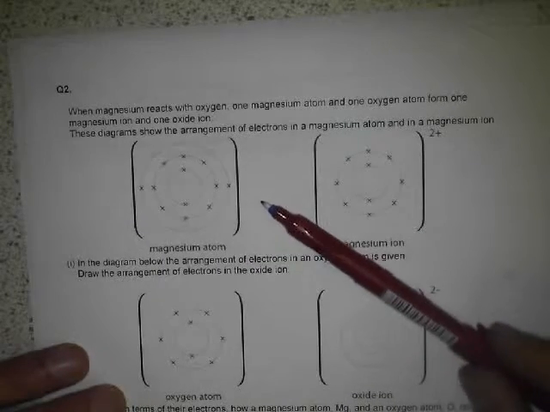Okay, so I hope you've had a go at those ionic bonding questions. So let's have a look at these.